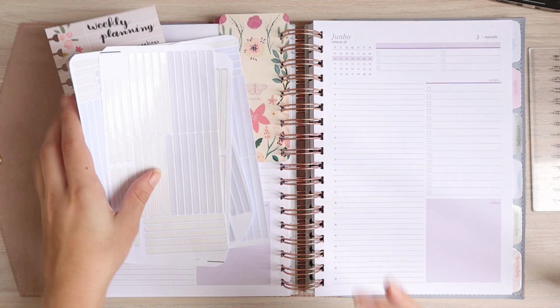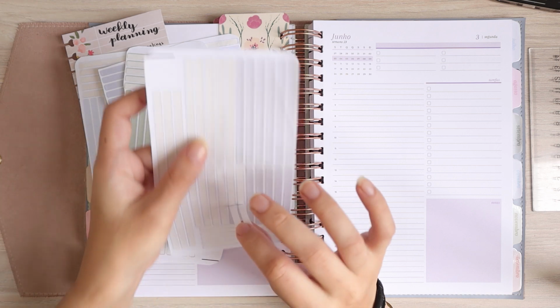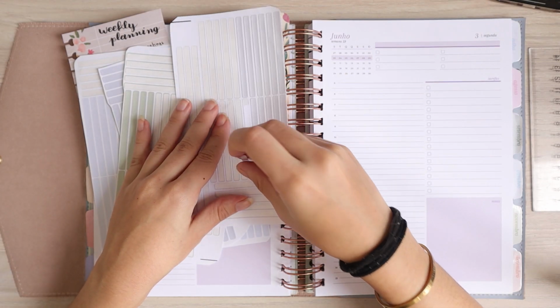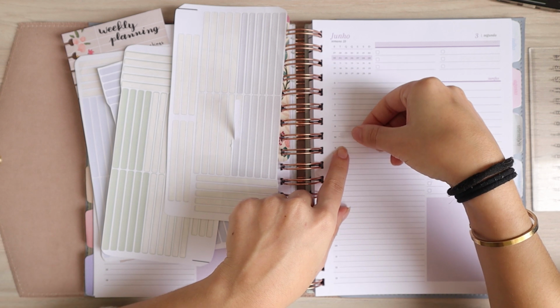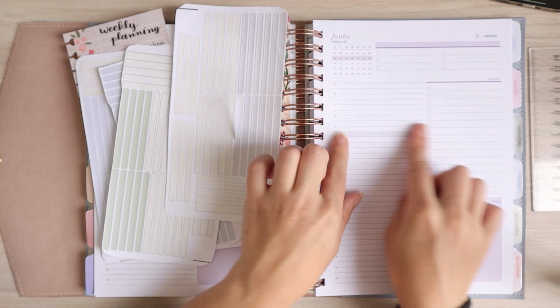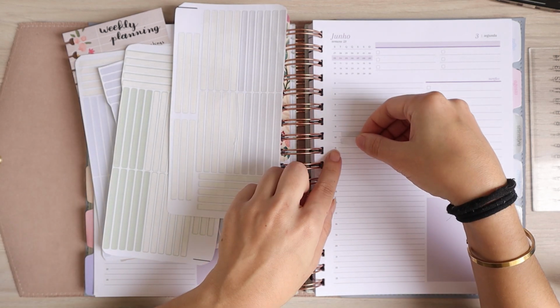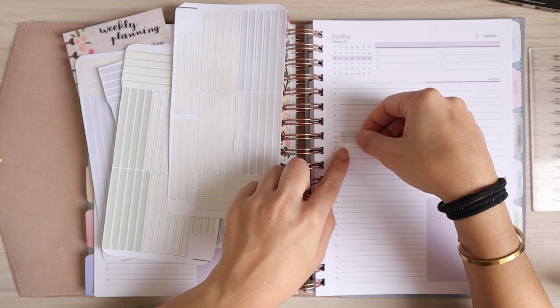pages. And the first meeting I have is on Monday at 10 o'clock. I use these time stickers here. Each one of them fits half an hour on my daily pages. So I'm going to put one at 10 and one at 10:30 until 11.